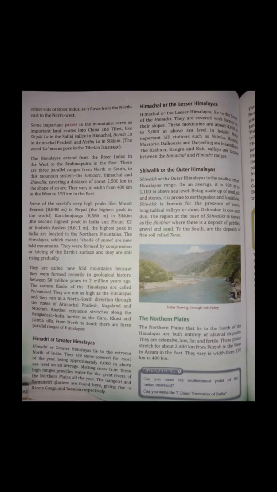So Himachal or Lesser Himalayas lies to the south of the Himadri. The slopes of these mountains are covered with forest. The height of these mountains is 4,000 to 5,000 meters above the mean sea level. Many important hill stations such as Shimla, Nainital, Mussoorie, Dalhousie, Darjeeling are located there. These hill stations are also very famous tourist spots. The Kashmir, Kangra Valley and Kulu Valley are located between Himachal and Himadri ranges.